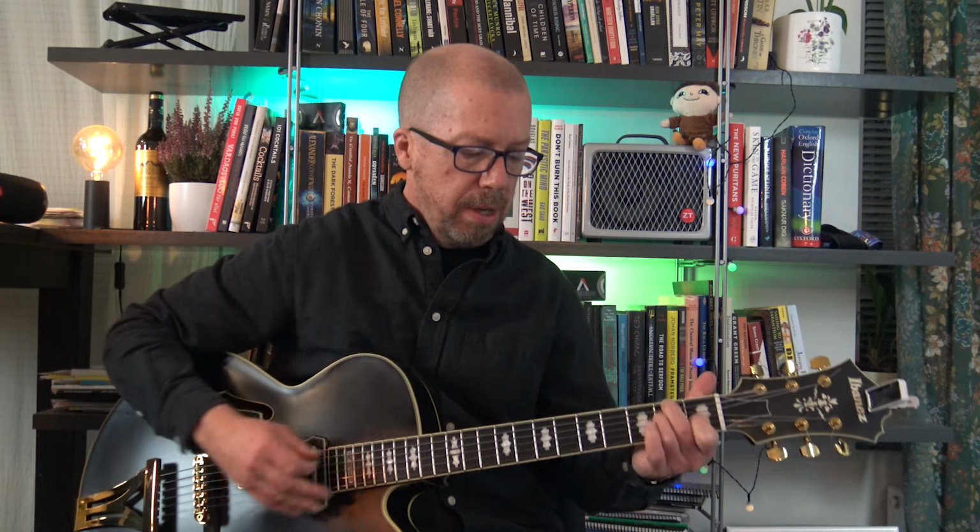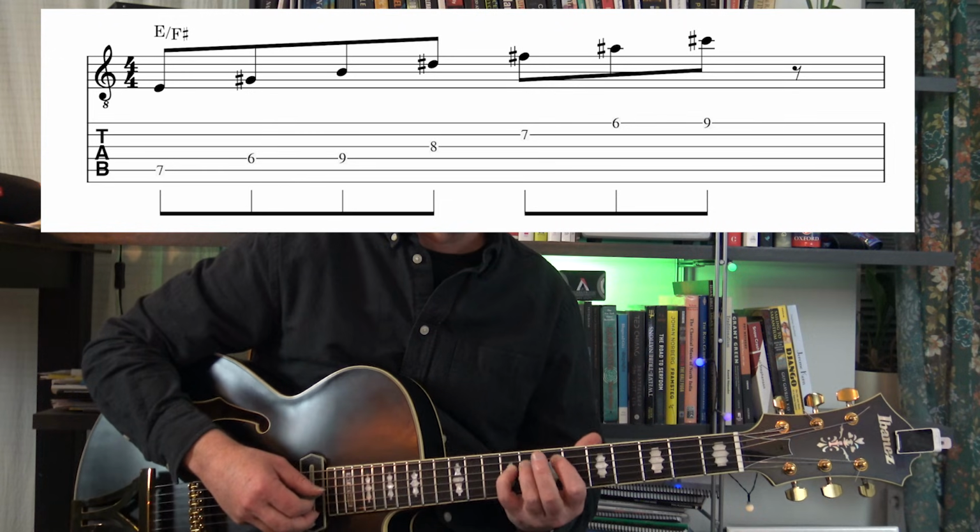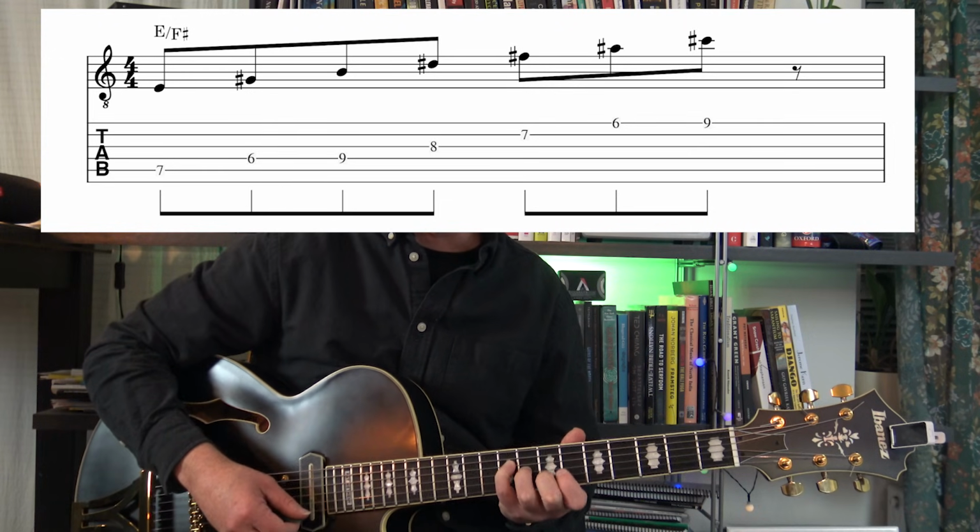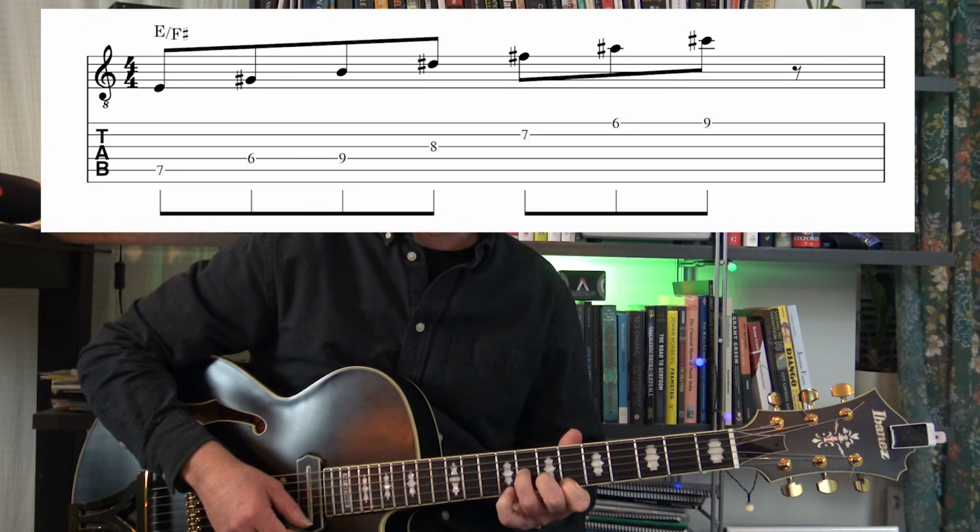Extended arpeggios. So the first chord, I look at it like an E over F sharp sus. The chord that I would normally play is an E major 7. Sounds great over that chord, right? But you could do an extended arpeggio, so root, 3rd, 5th, 7th, 9, 11, 13.